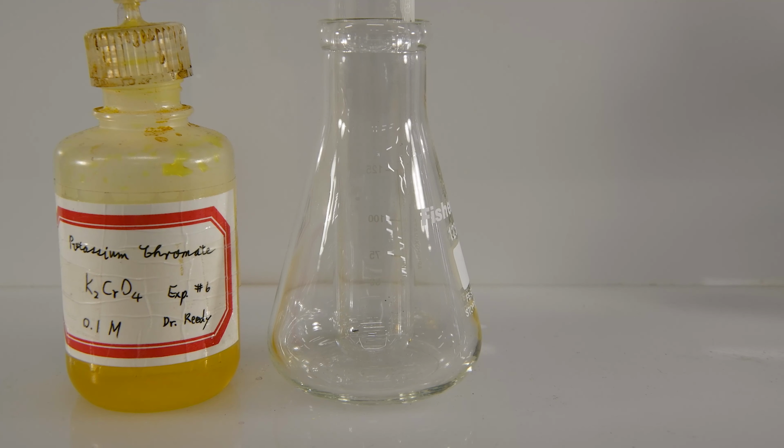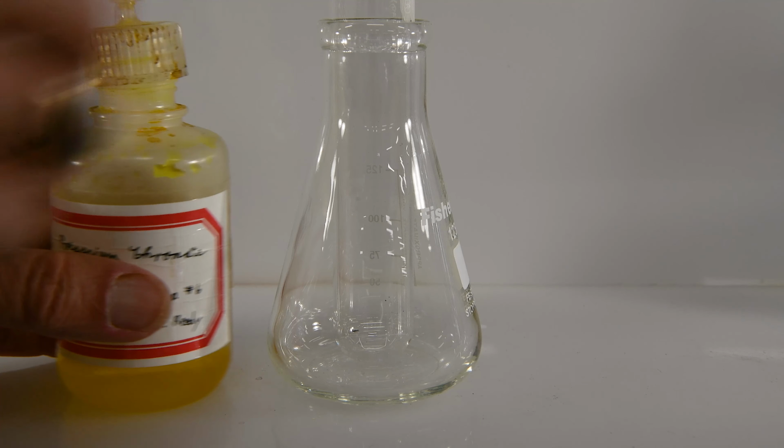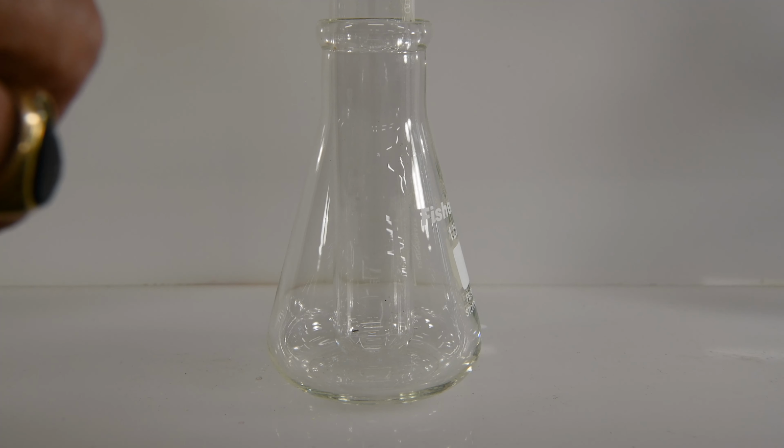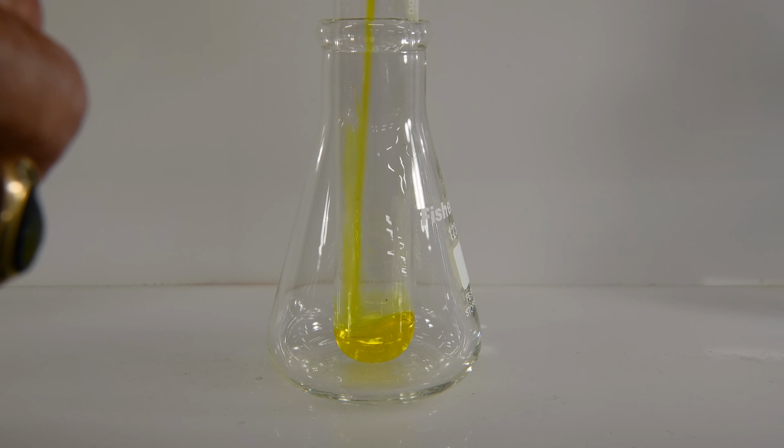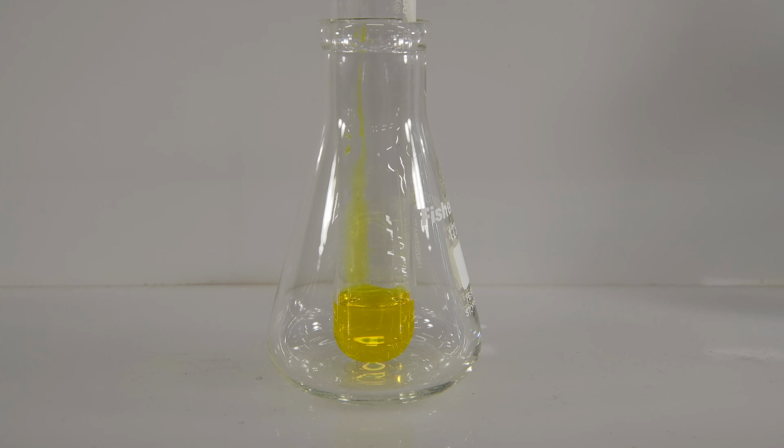And number 4 will be the potassium chromate and barium chloride. So there's our potassium chromate and some barium chloride. And that time we got a very nice precipitate. Clearly there was a reaction in this case.